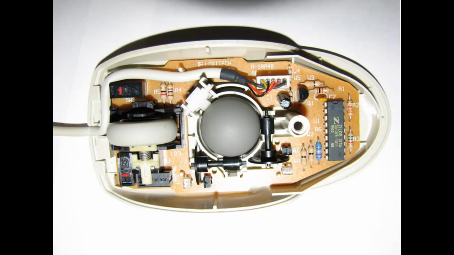Another thing I want to show you on here, as you can see, there is a circuit board with chips on it, just a couple chips, but with each action of the mouse, it is translated to what is called binary code, and sent on to the motherboard inside the system unit, and it is able to respond.